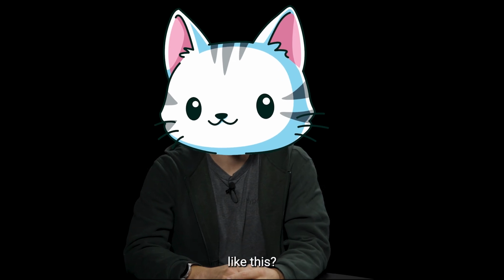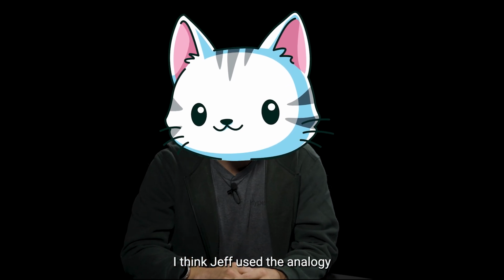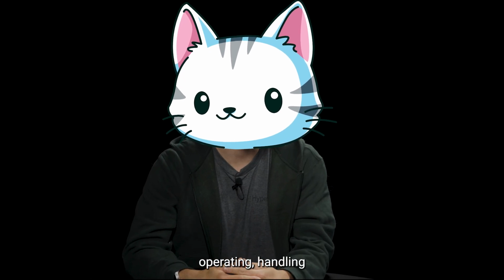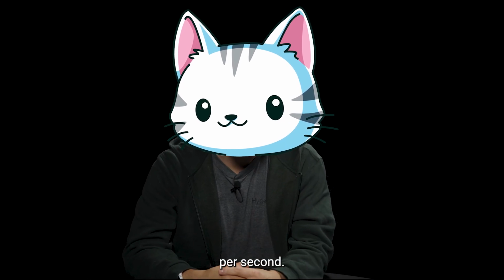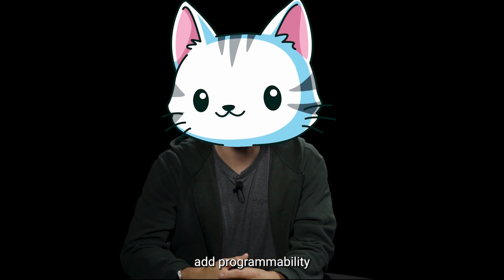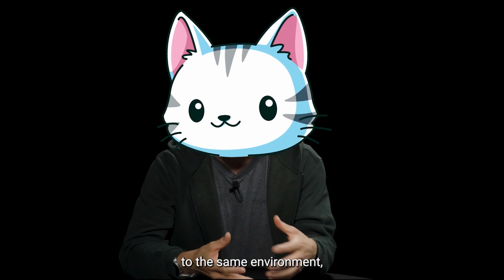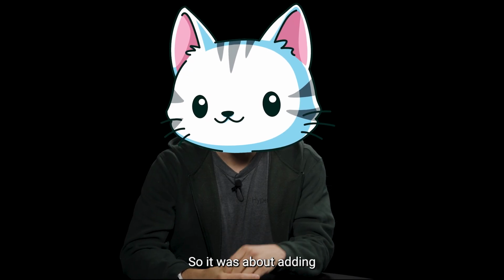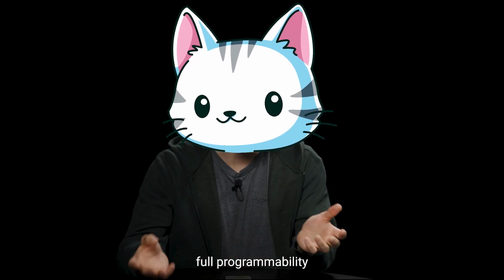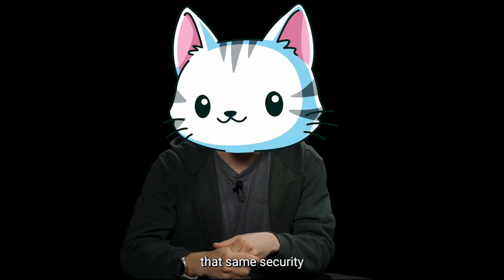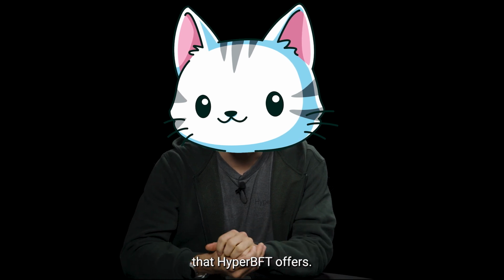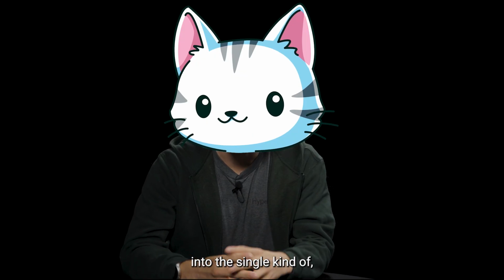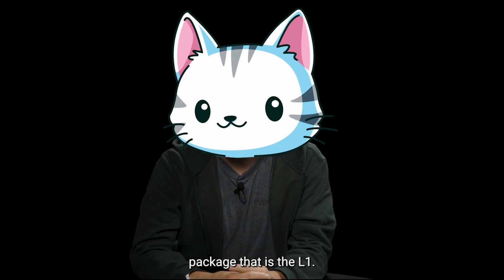Yeah, I mean, there's a lot to expand on that, but really it was about how can you have this, I think Jeff used the analogy of a jet engine, essentially. You have this in-flight engine that is already operating, handling 1,000 transactions per second, and then you want to add programmability. If you just add that into the same environment, things can break, and you really don't want to mess with that. So it was about adding an environment where you could have full programmability and then still have that same security and consensus that HyperBFT offers. So it's about offering those two things in the single package that is the L1.